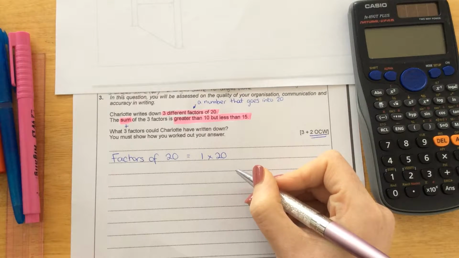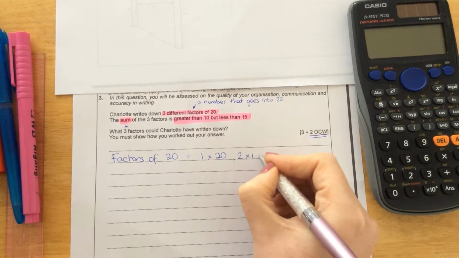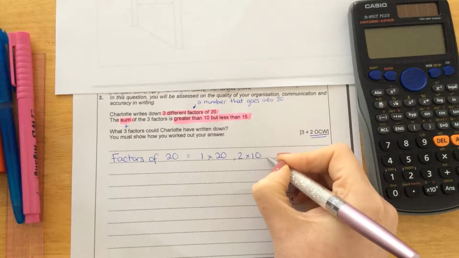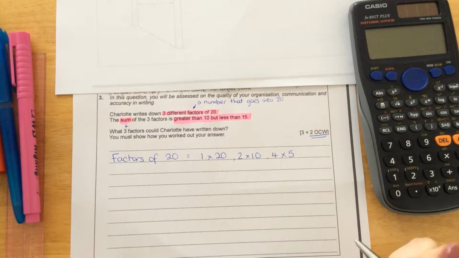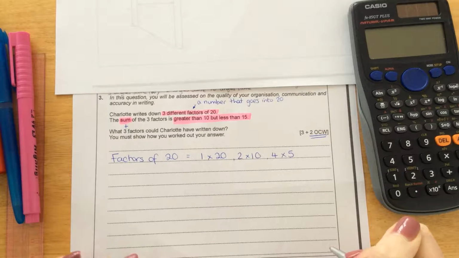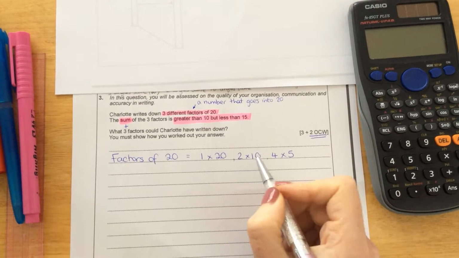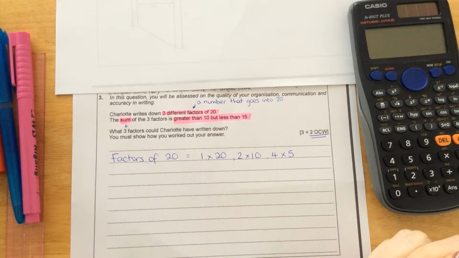Then go to 2. Does 2 go into 20? Yes. 2 times 10. 3? No. 4 does. 4 times 5 is 20. 6 doesn't. 7 doesn't. 8 doesn't. 9 doesn't. 10 does, but we've already got that one. Once you're over halfway, you're done. So these are the factors of 20.